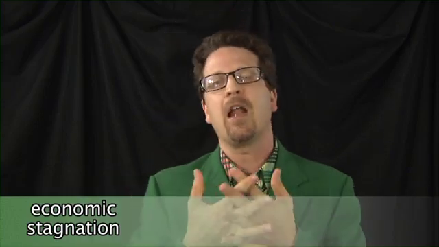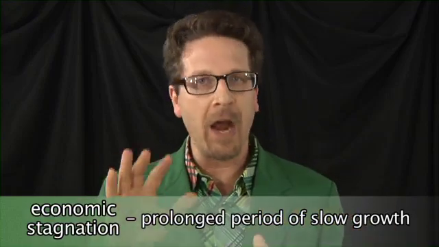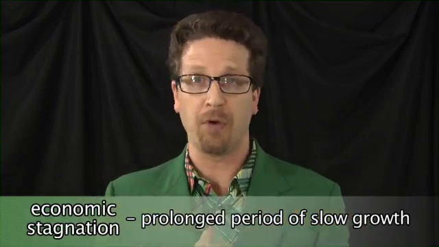But even if your GDP is not actually shrinking, if it's still getting a little bit bigger every year, people don't like it if it's not growing fast enough. They get all worried. If our economic growth rates are not that high, though, this really sucks. And they'll refer to it as economic stagnation. And economic stagnation is a prolonged period of very slow GDP growth. Again, it could be still growing, but very slow.